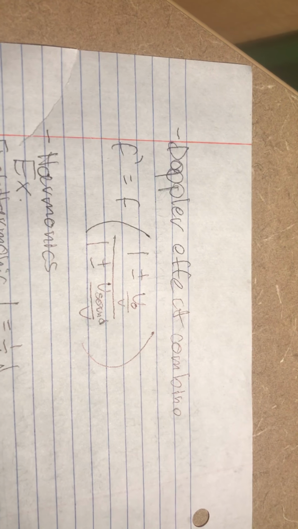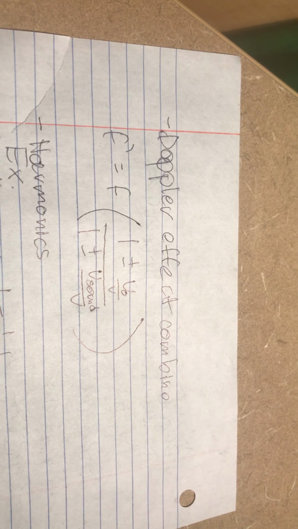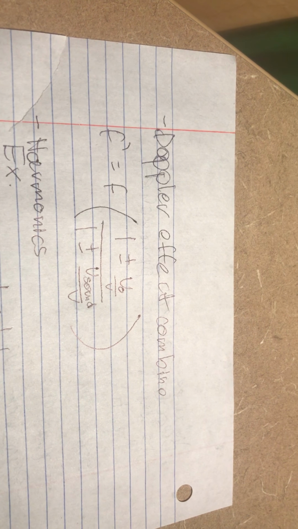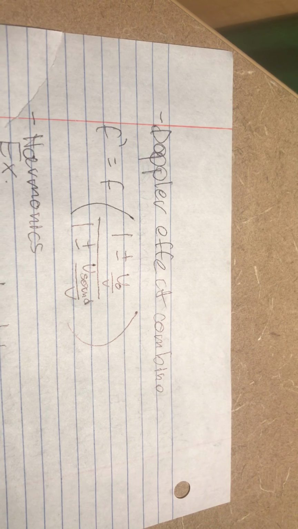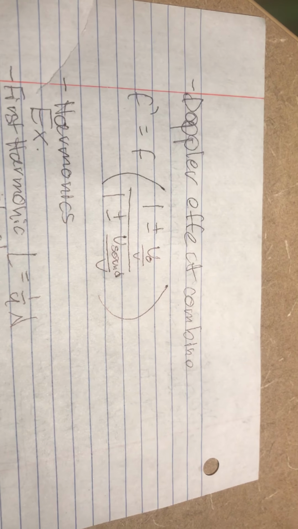However, if these two equations were combined, you get something very neat here: f prime equals f times (1 plus or minus u naught over v) over (1 plus or minus u over v), where u is the speed of the source and v is the velocity of sound.